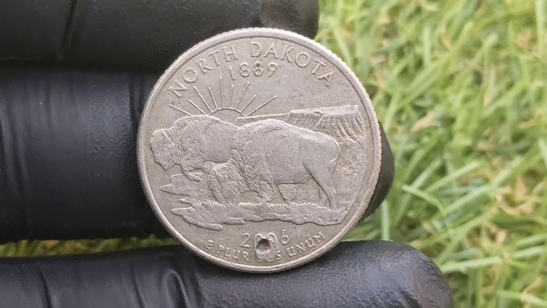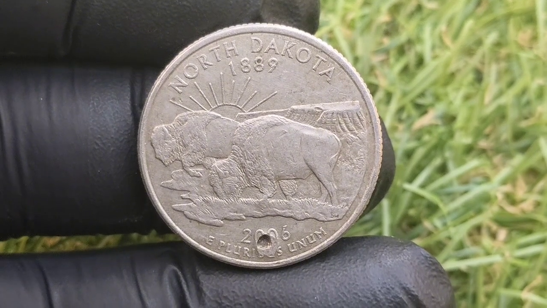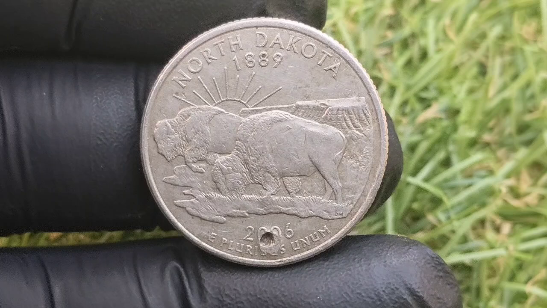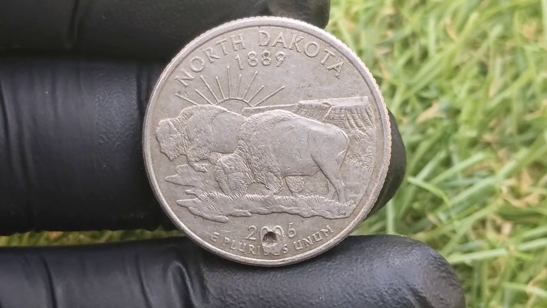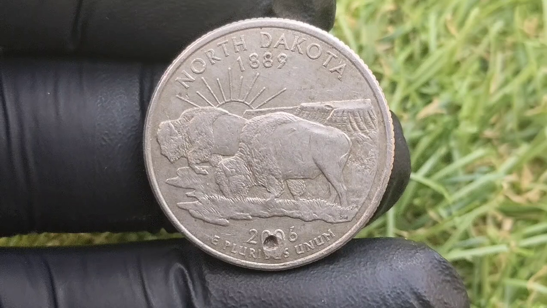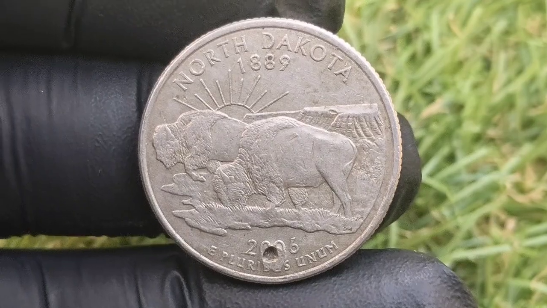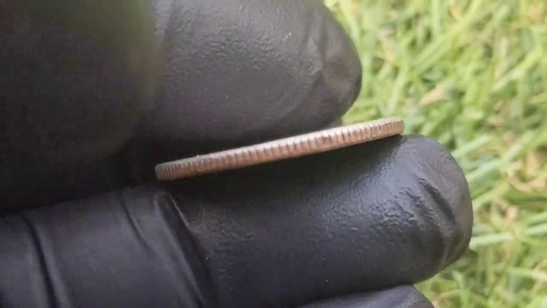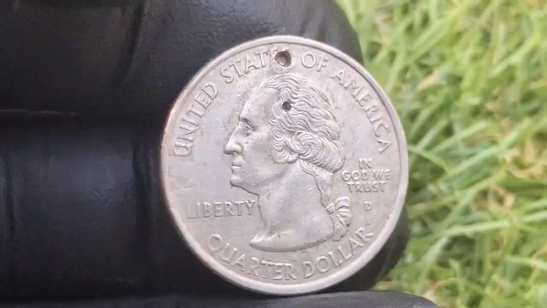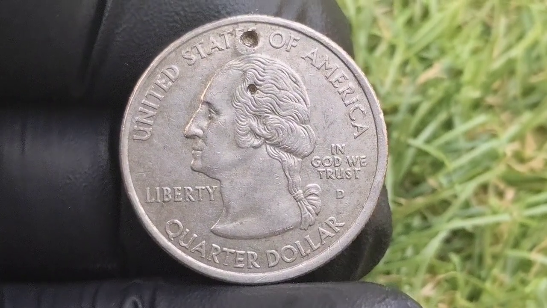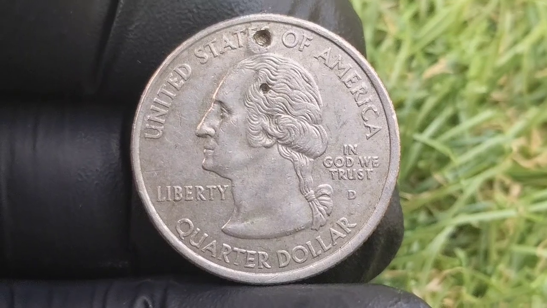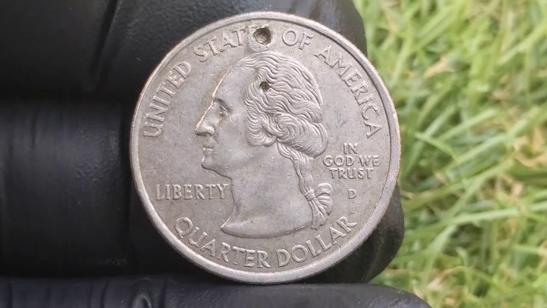Finally, we look at the 2006 North Dakota state quarter, part of the 2005 series. This quarter features a design that honors the state's agricultural heritage and natural beauty. The 2006 North Dakota state quarter depicts an image of an American bison standing majestically on the plains. The bison is a symbol of the state's wildlife and natural environment.